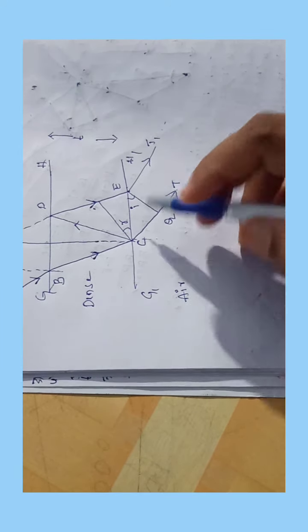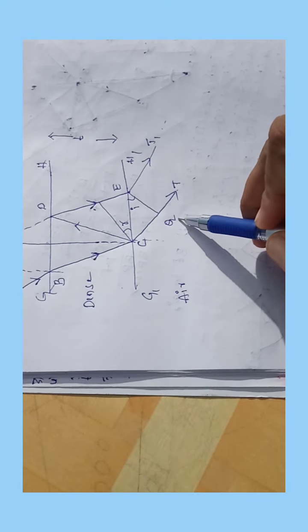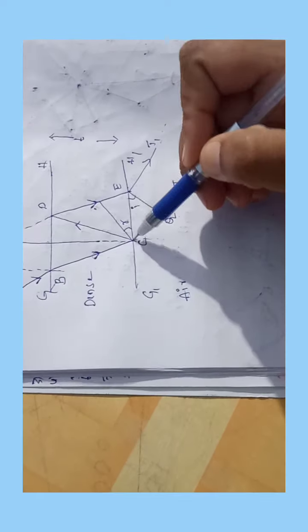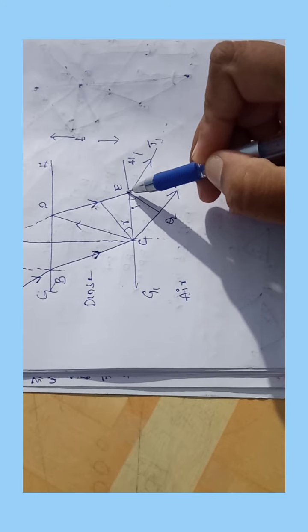So now, CT travels in the air and ET1 in the film. It travels from C to D and again D to E, right?